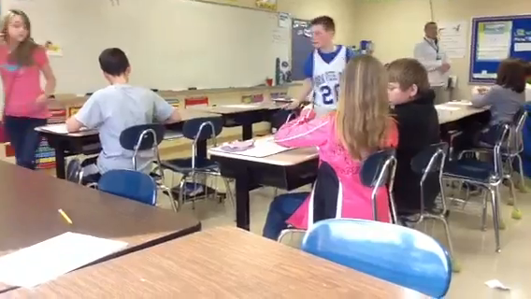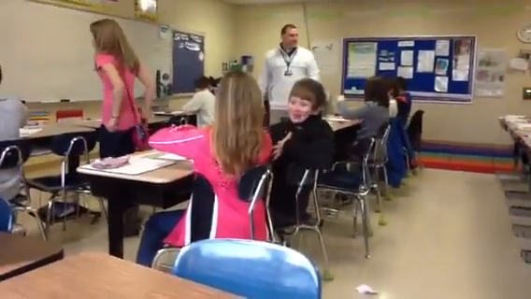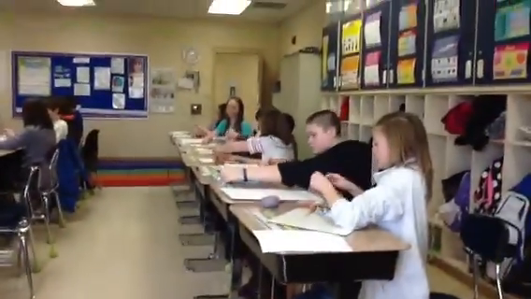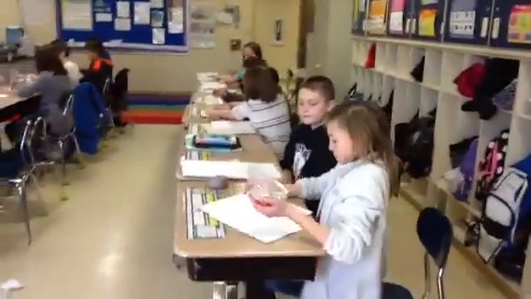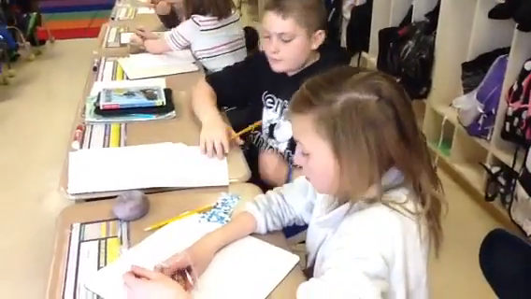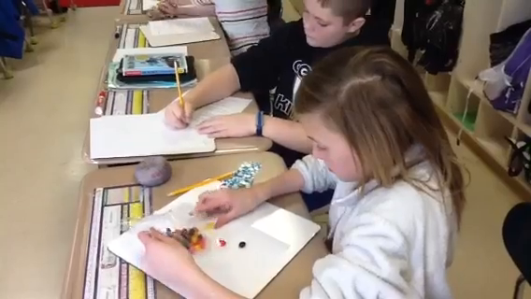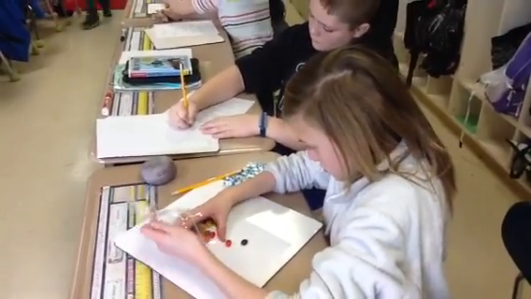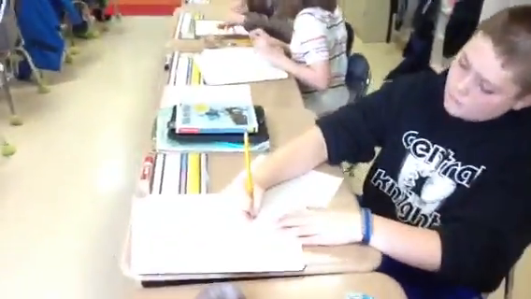Yes, you get the jelly beans out. Make sure they don't slide everywhere. Be careful so they don't go everywhere, because you need to know how many there are. Make sure you don't confuse your pink, orange, and red. Be careful.